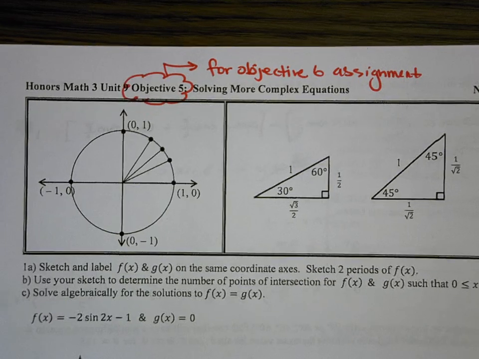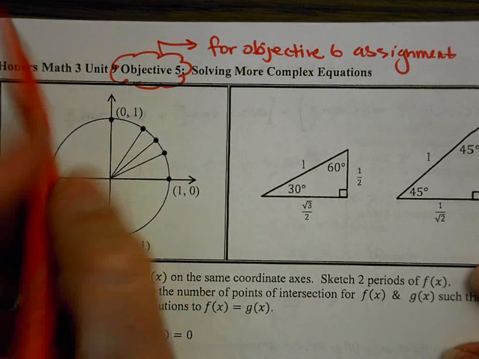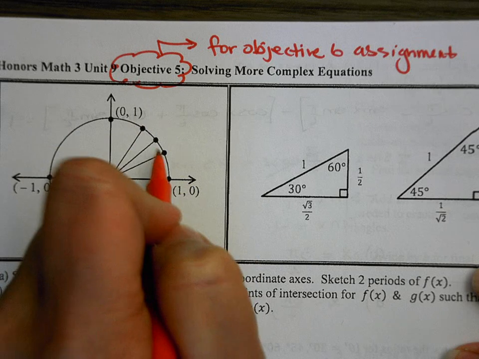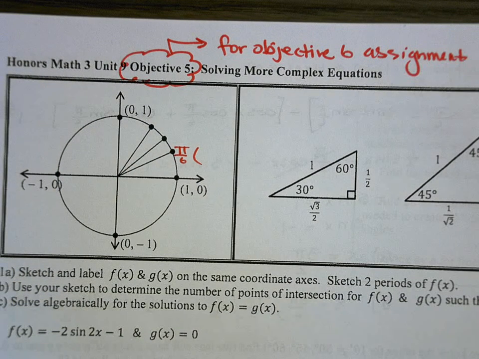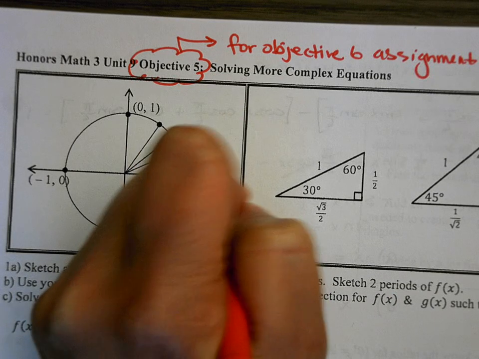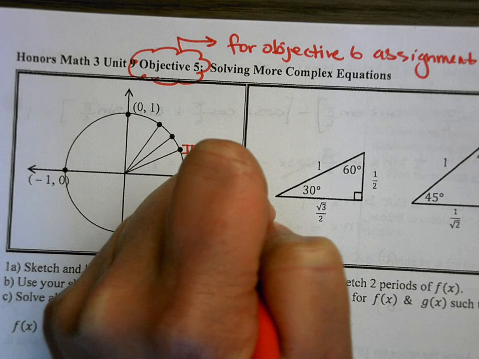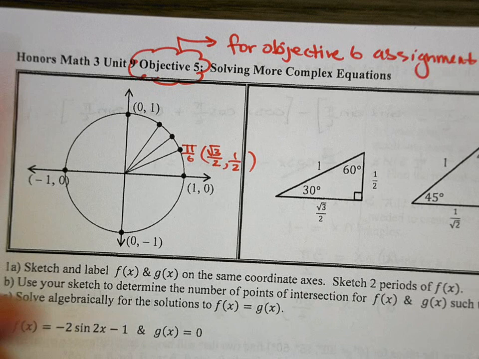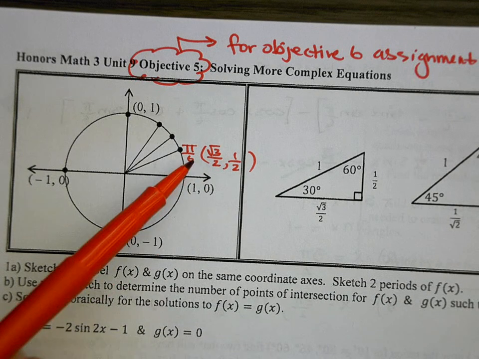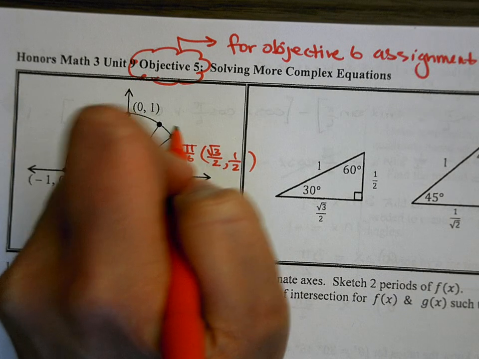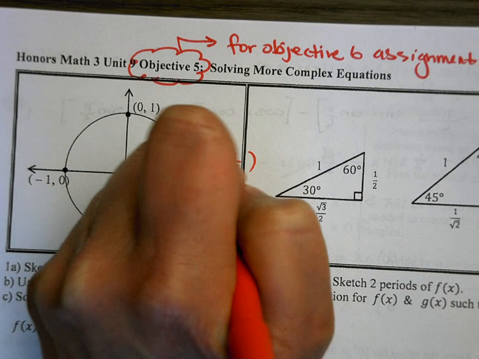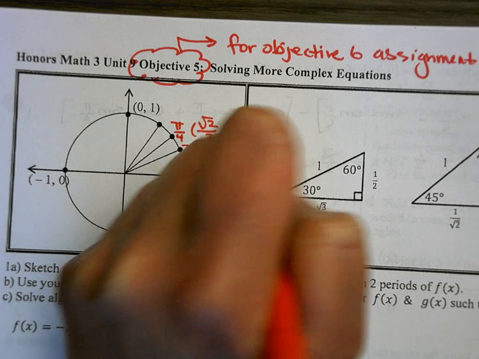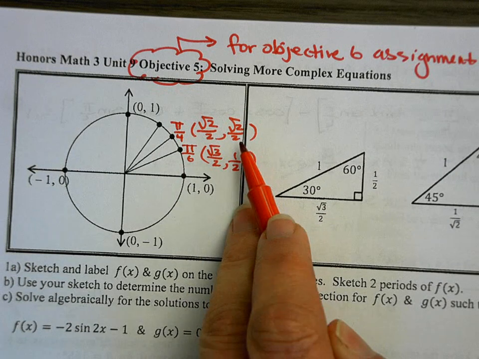So quadrant 1 unit circle, so hopefully you know that. So we know that this is our 30 degree or pi over 6, right? So this is pi over 6. And then that ordered pair is root 3 over 2 and 1/2. And so that's our cosine value and our sine value at pi over 6. And then this next one here is pi over 4, and that ordered pair is root 2 over 2 and root 2 over 2. So our cosine value and our sine value.